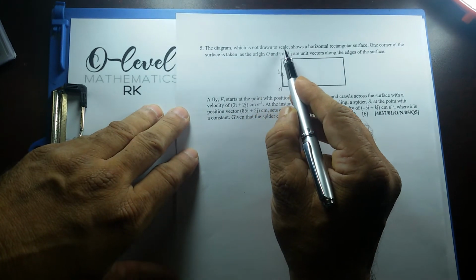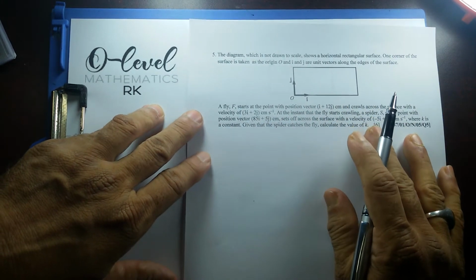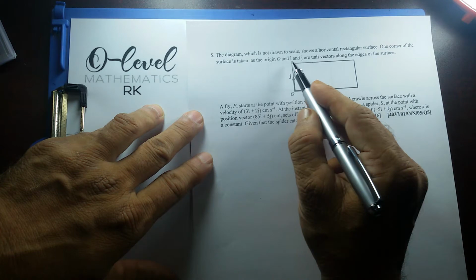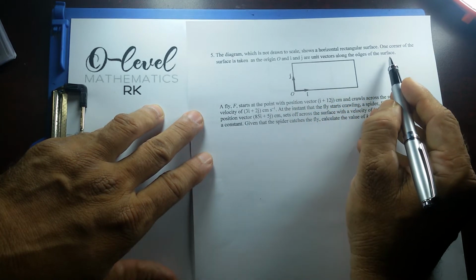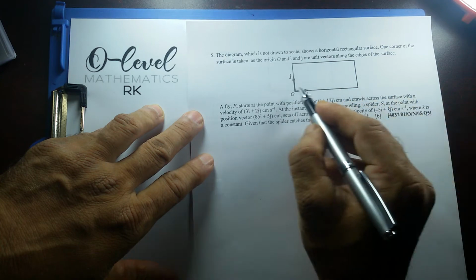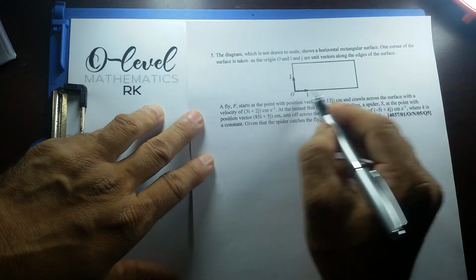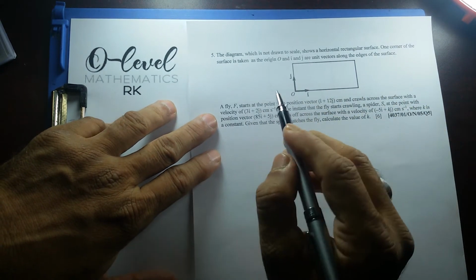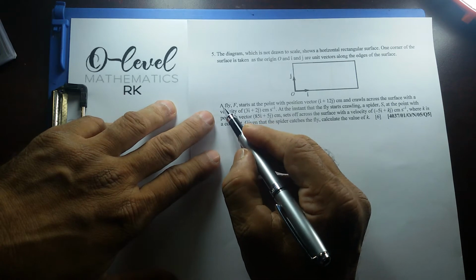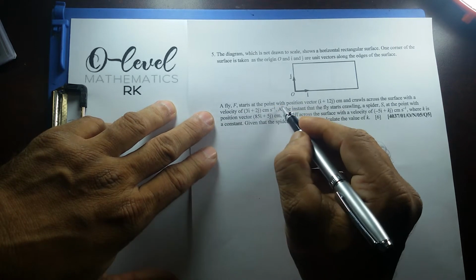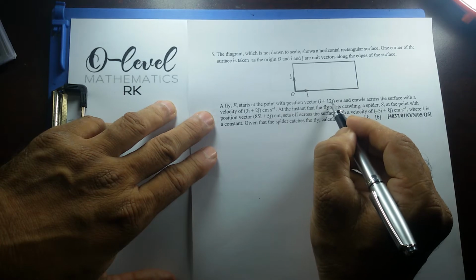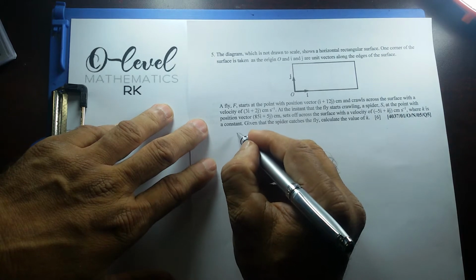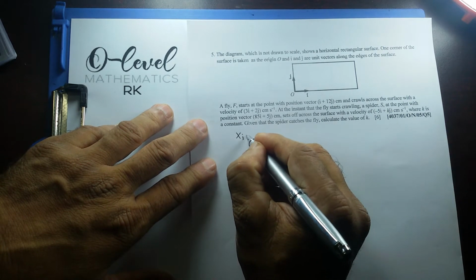The diagram, which is not drawn to scale, shows a horizontal rectangular surface. The corner of the surface is taken as the origin O, and i, j are unit vectors along the edges of the surface. So the eastward direction is positive i, and positive up is j. Now the actual question states that a fly F starts at the point with position vector i plus 12j. So i plus 12j is somewhere over here. This is the initial position of the fly.